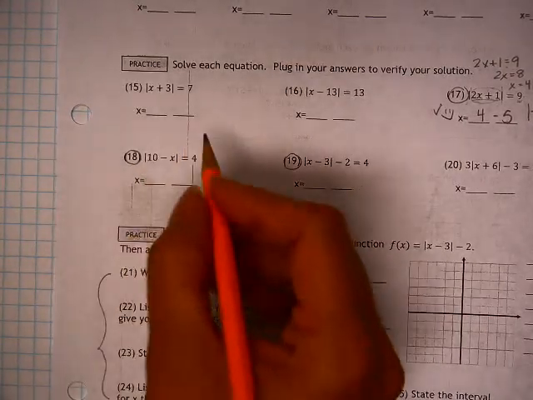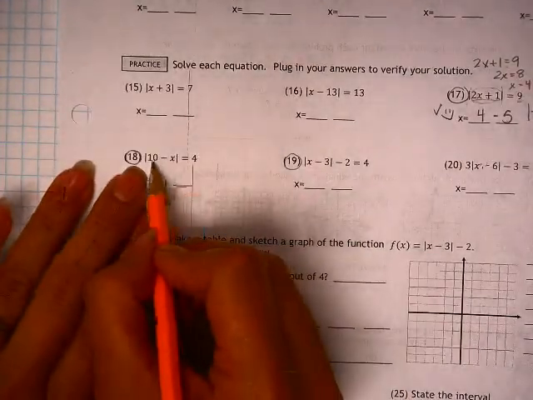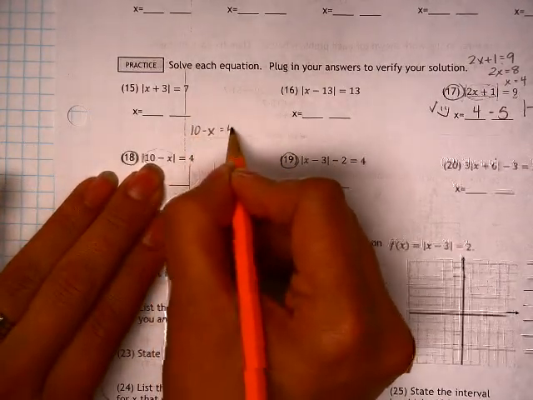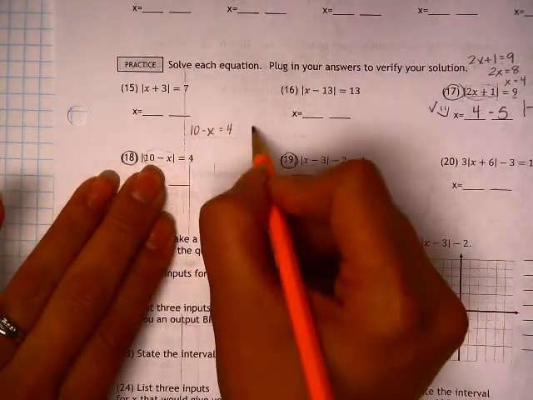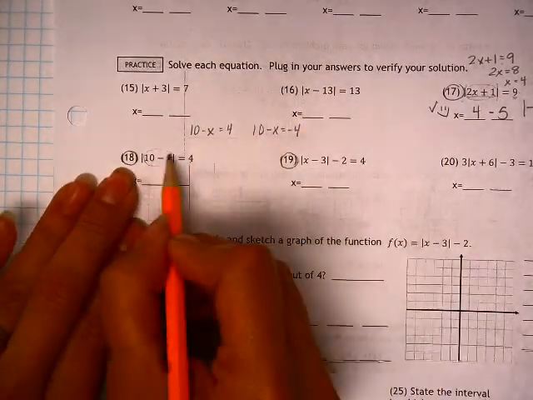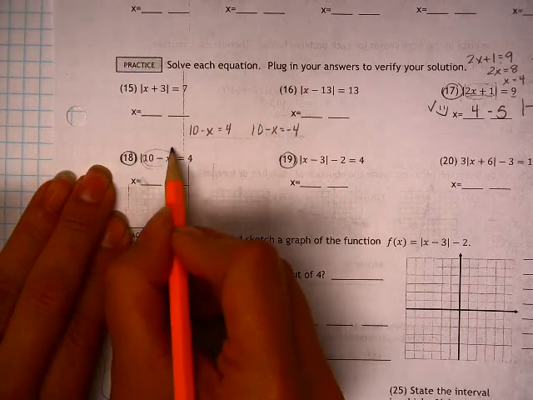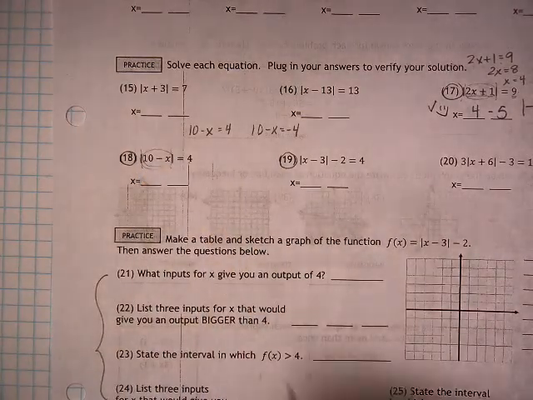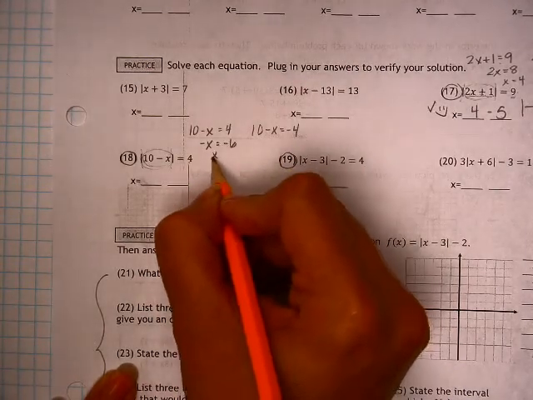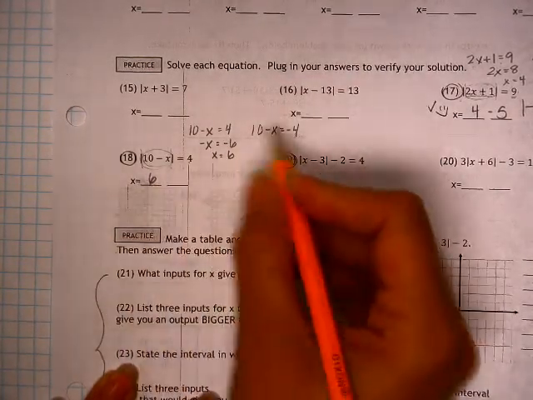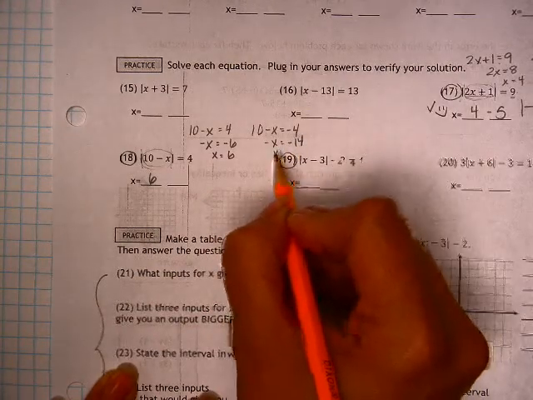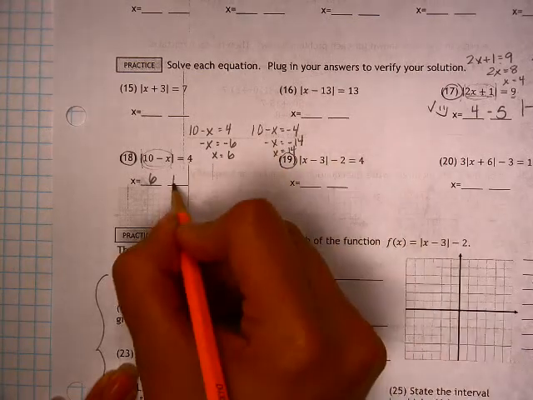Let's go ahead and look at 18. Here again, the same idea. You don't change anything in here, but the stuff inside can either equal 4, which would obviously be perfect, or the stuff inside can equal negative 4, because once you get your negative 4, you're going to take the absolute value and make it positive anyhow. So our answers that we get are 6, so we'll try that out in a second, and 14. So let's check it out.